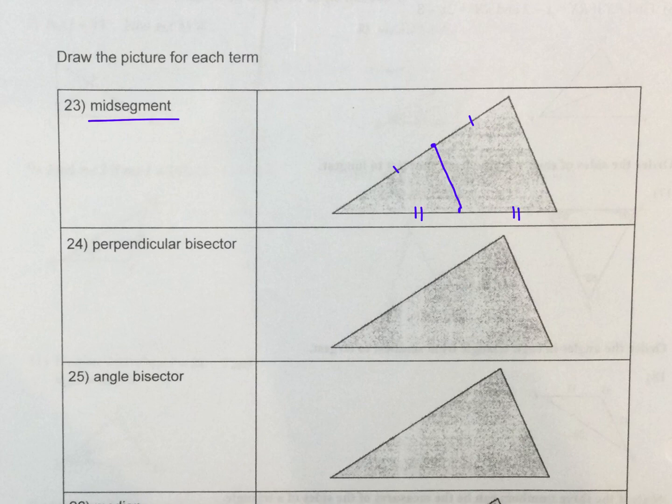On a perpendicular bisector, bisector means to cut in half. I'm going to cut this bottom piece in half. Perpendicular means makes a 90-degree angle. That would be a perpendicular bisector. An angle bisector, I'm just going to cut my angle there in half. I should probably do it a little better than that. We'll pretend like those are the same measure.